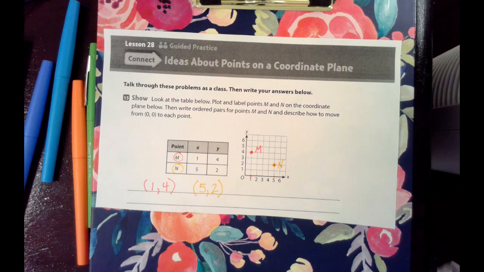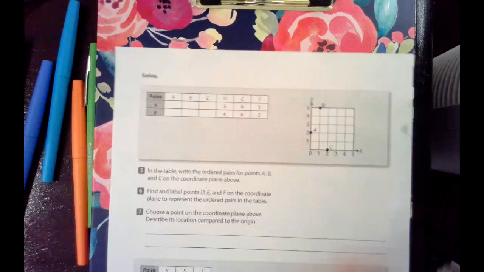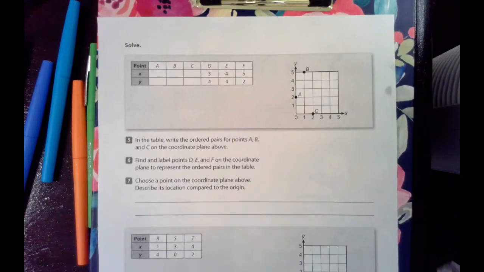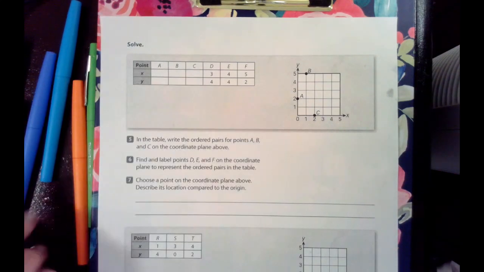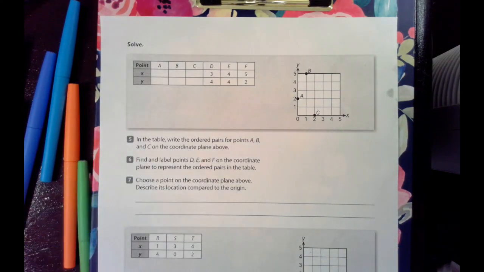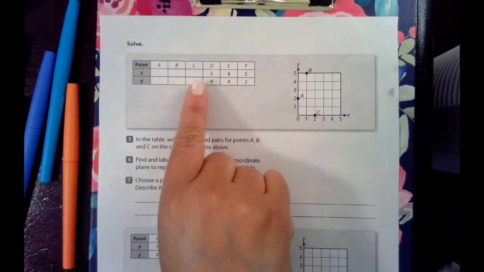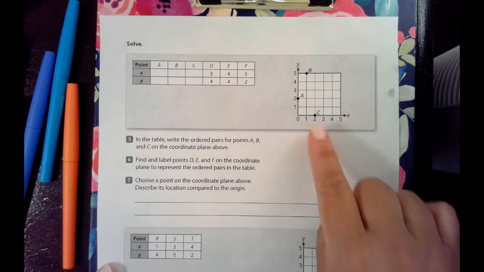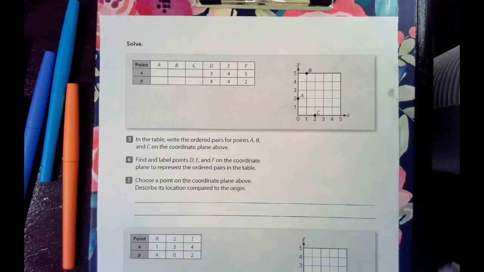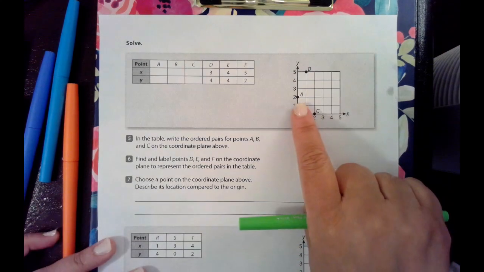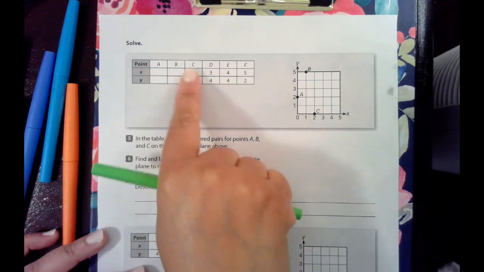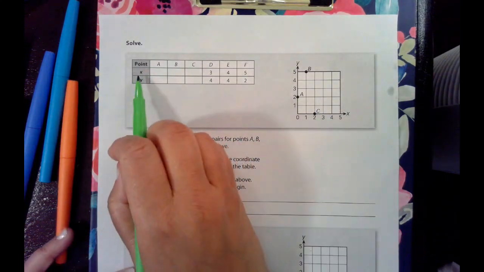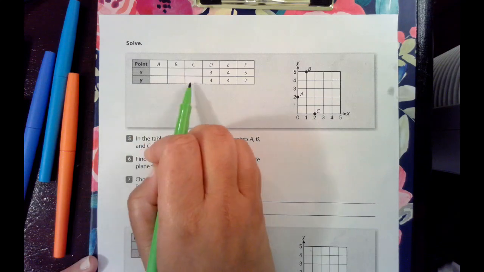I want to look at another question that's similar to this, except it has the points. And now we're going to fill in the table. Okay, so let's look at the points. We have A, B, C, D, E, F. And we see A, B, and C over here. So what we want to do is put the coordinate points for A, B, and C into our table.